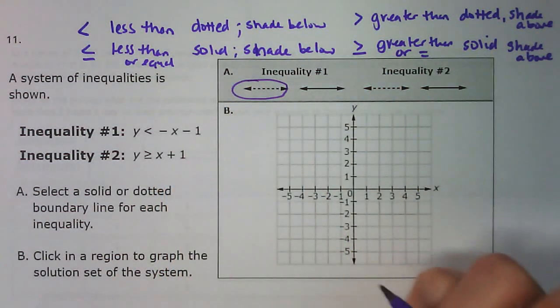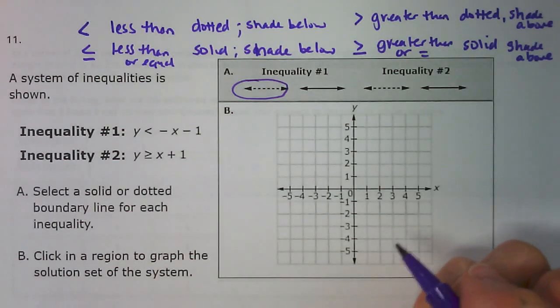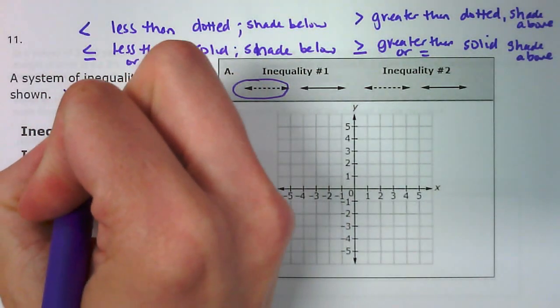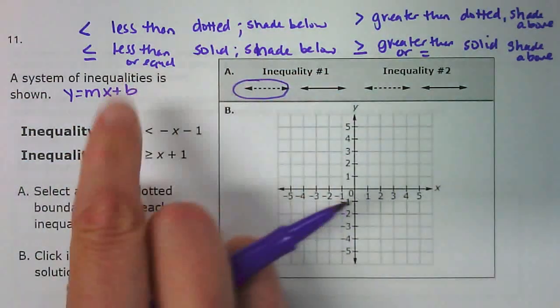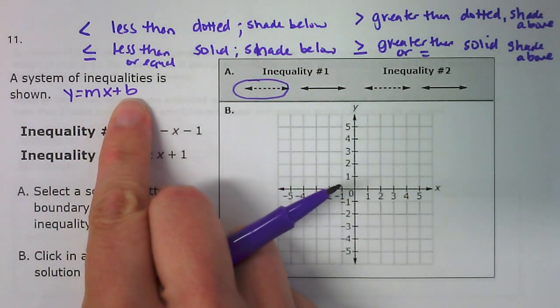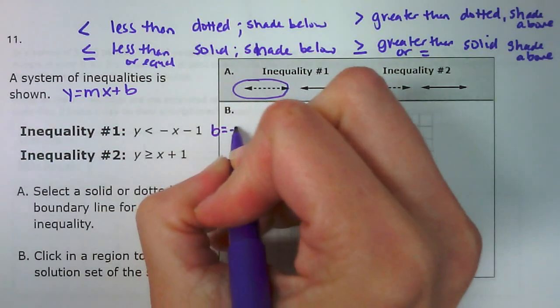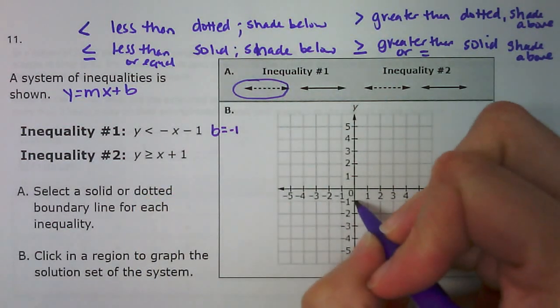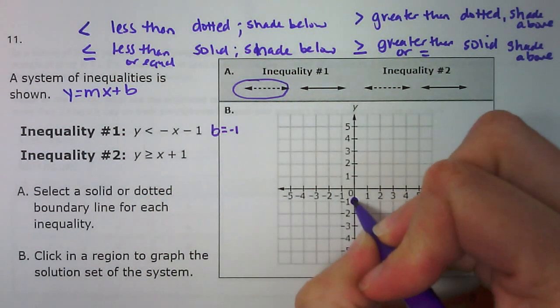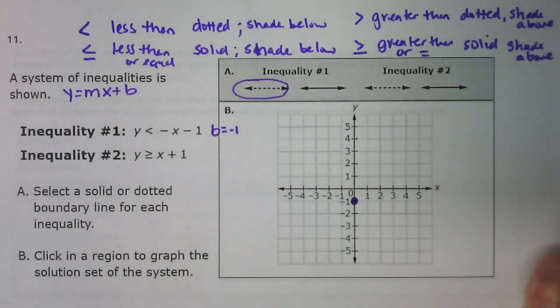Now, how do you decide where to put that on the computer? You need to think about y equals mx plus b. When we do this, b stands for our y-intercept. It also tells us where to begin on our graph. So for inequality number 1, our b value is -1. So I know that is where I'm going to begin on my graph.